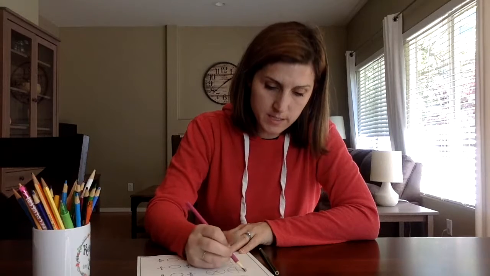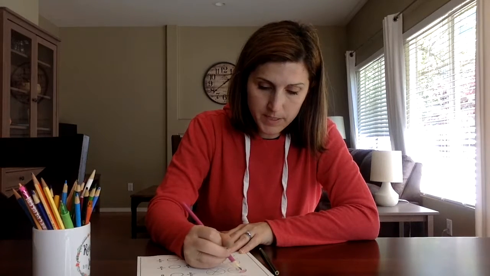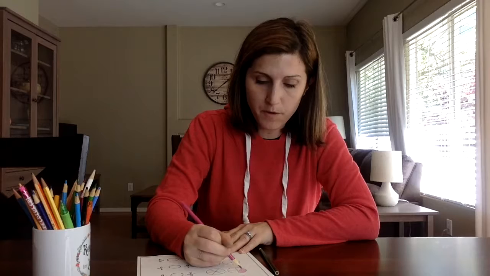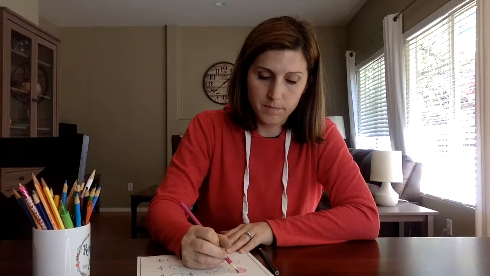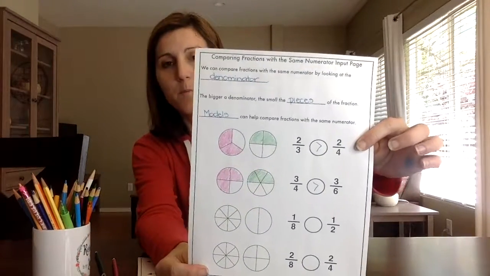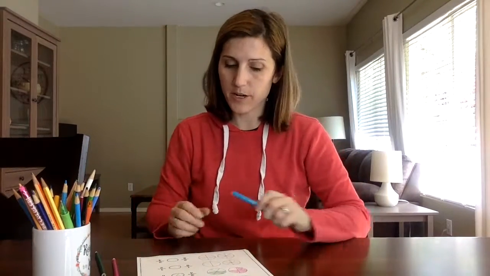So if you have the same number of pieces, the size of the pieces really matters. Okay, let's look at our next example. 3/4 and 3/6. So let's color in 3 pieces on the model that shows fourths. And 3 pieces on the model that shows sixths. Okay, and you can see that 3/4 is greater than 3/6. And I'll show you what my paper looks like in case you want to make sure that you're doing the right thing.